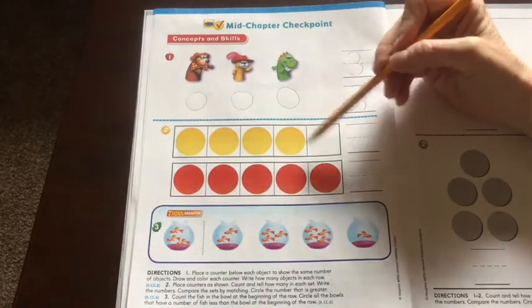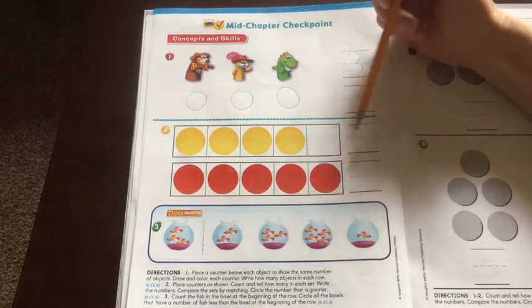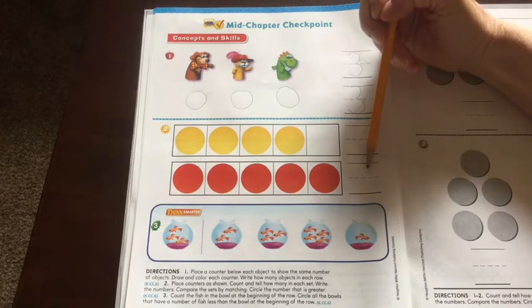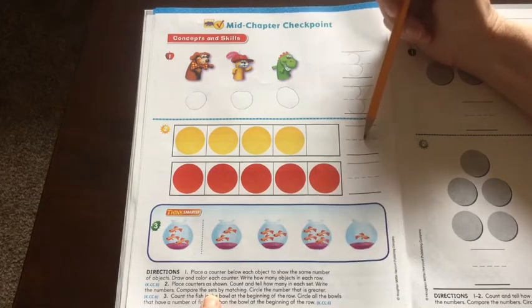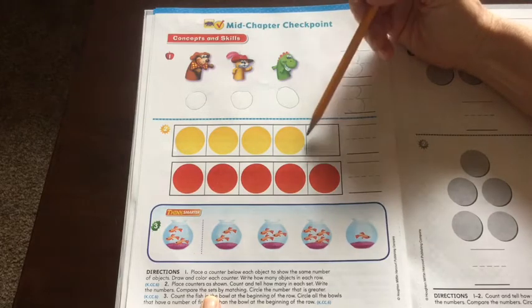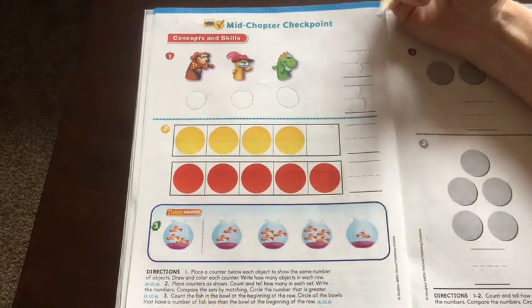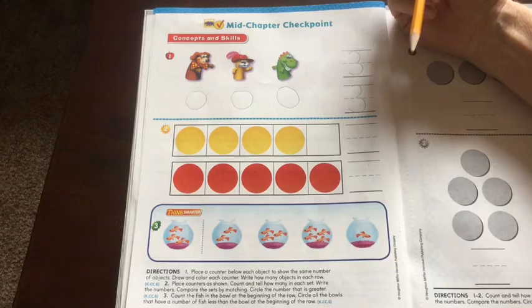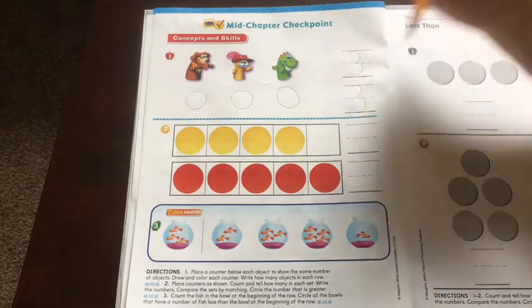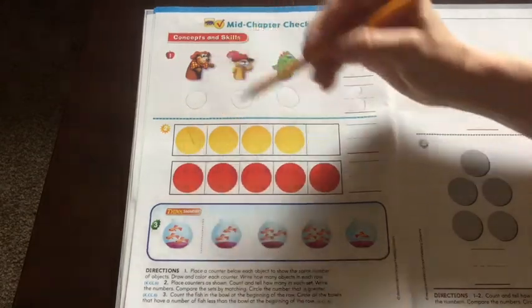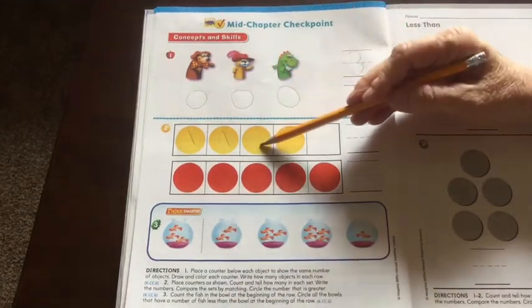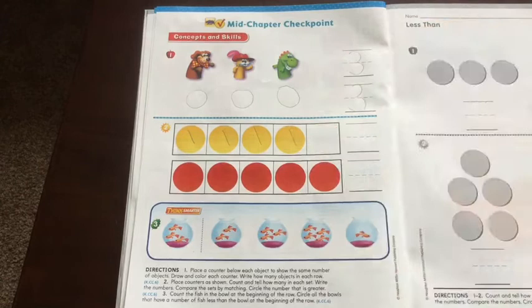Here we have yellows and reds. We're going to count and write the numbers, compare the sets, and we are going to circle the number that is greater than. All right? So we have yellows and reds. I want to find the one that's greater than. Remember, greater means bigger. So let's count the yellows first. 1, 2, 3, 4.